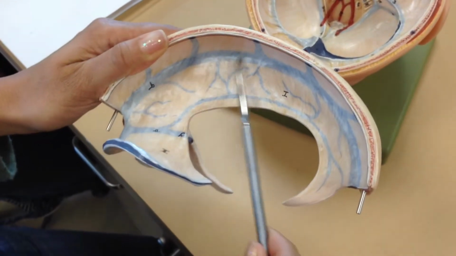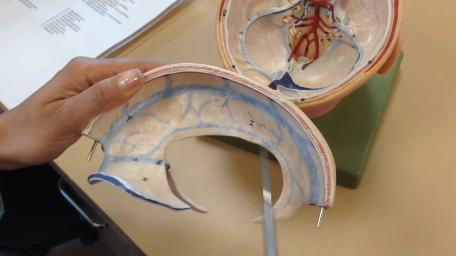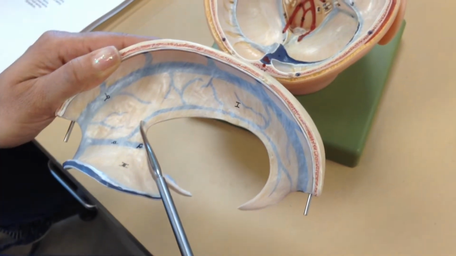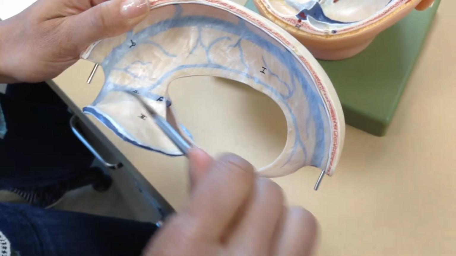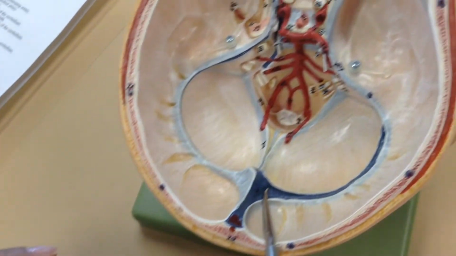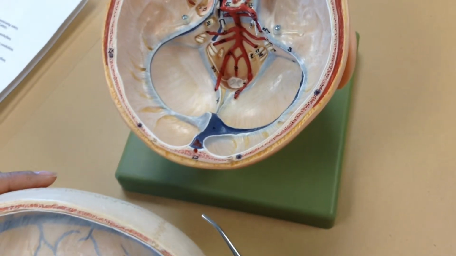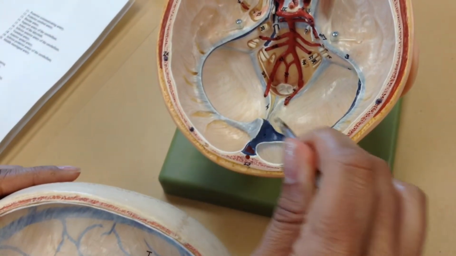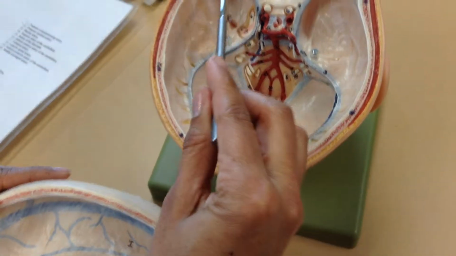Sinuses, so superior sagittal, inferior sagittal, straight. That's straight. Transverse, transverse is here, and you need to know right and left transverse. The confluence of the sinuses, very important for anesthesia. Cavernous, this is the cavernous.